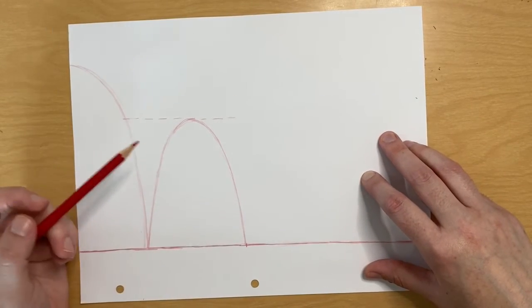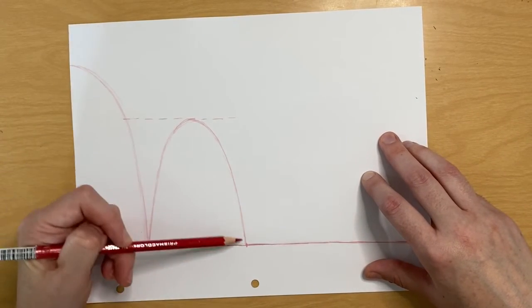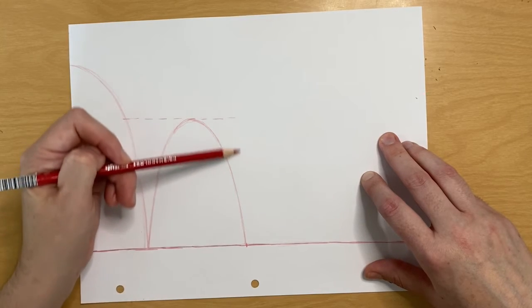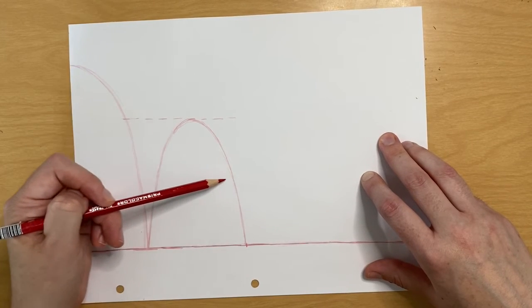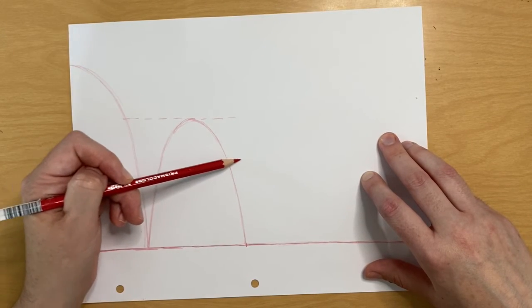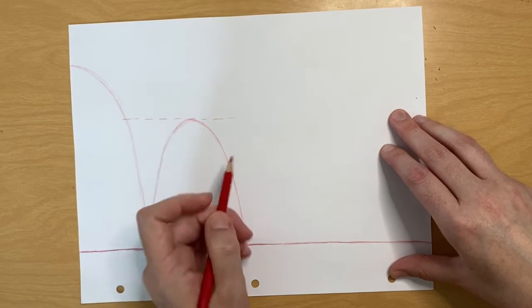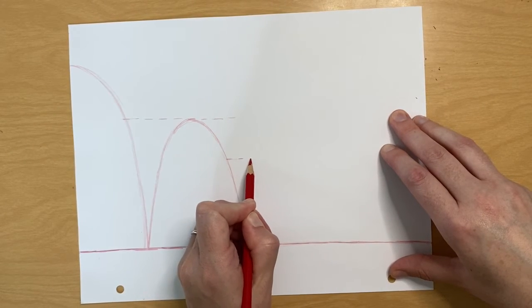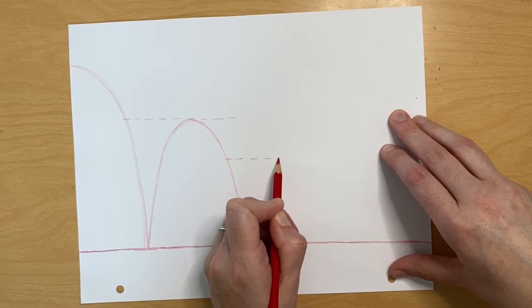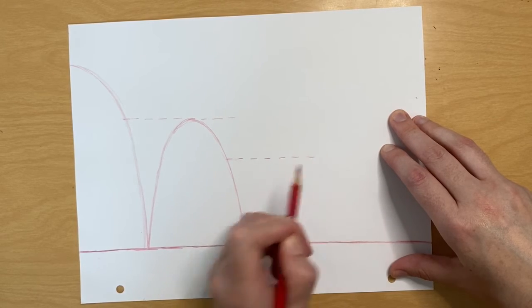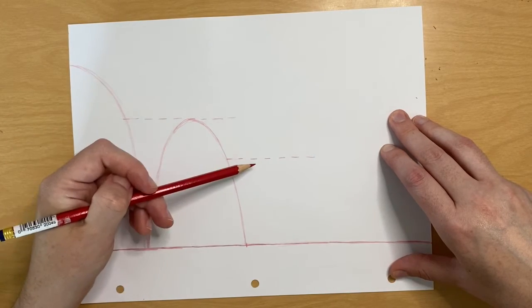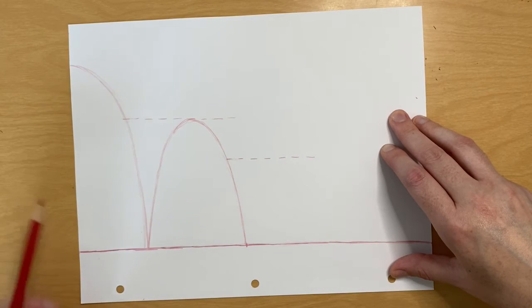So at the third bounce, the same thing is going to happen. It's not going to be as tall as the second bounce. So about here is half. I'm going to go a little bit above half to about right there. And I'm going to draw, trying to be nice and horizontal, a dashed line across. So again, my bounce on this one can't be any taller than that line I just drew in.